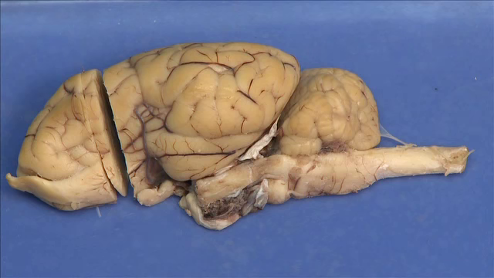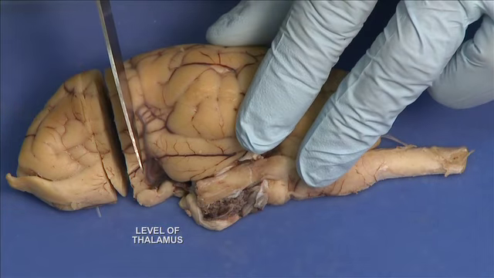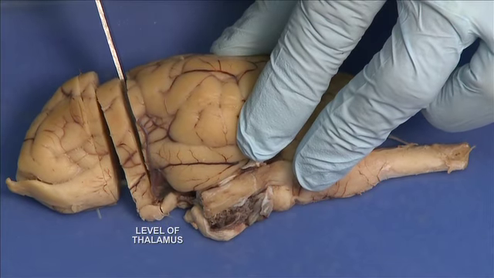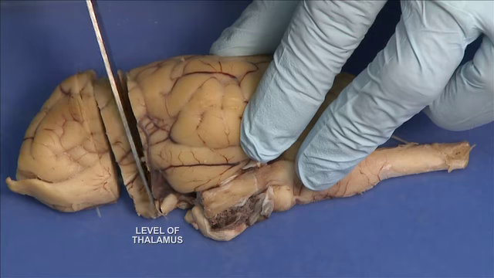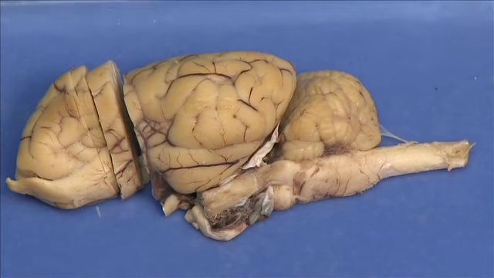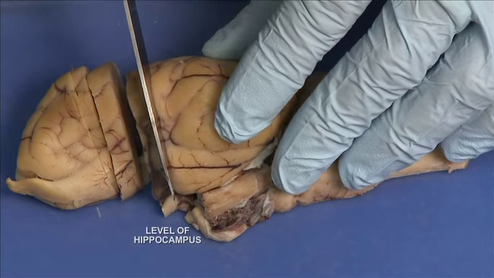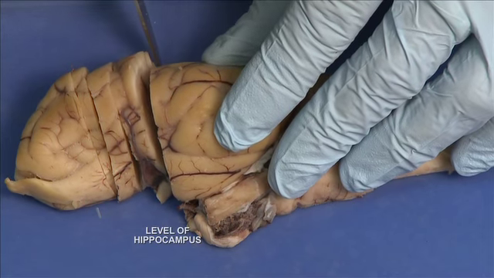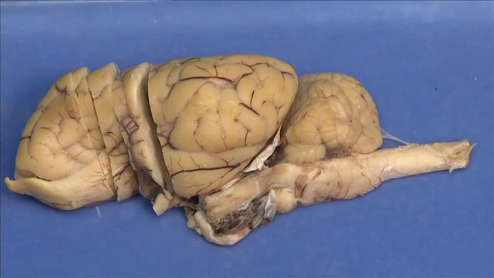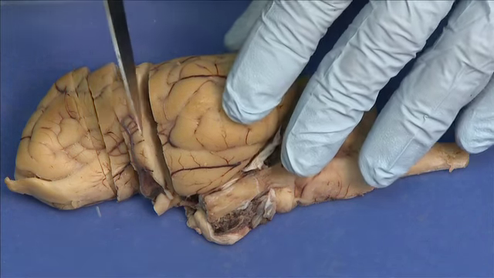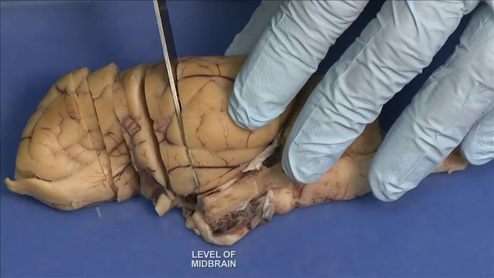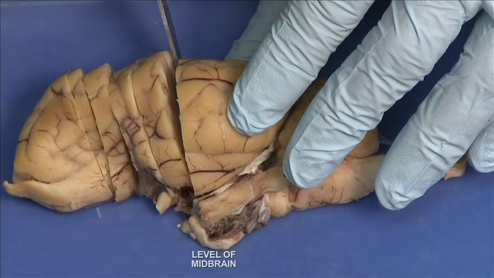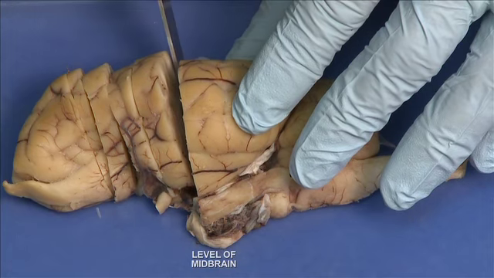Second coronal cut will be the level of the thalamus. Third coronal cut will be at the level of the rostral or caudal part of the hippocampus. And the fourth cut will be on the more caudal part of the cerebral hemisphere, where we will try to cut at the level of the superior colliculus and midbrain.